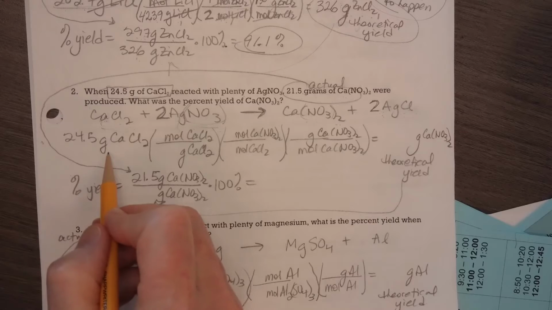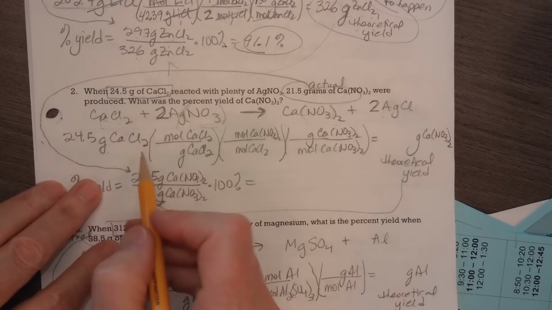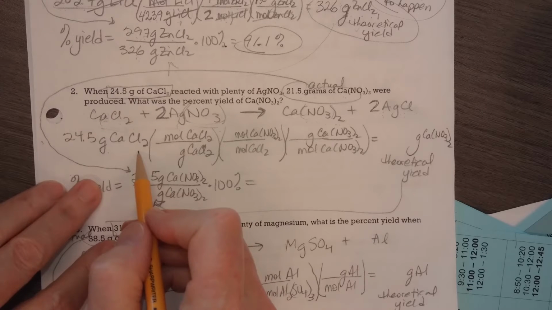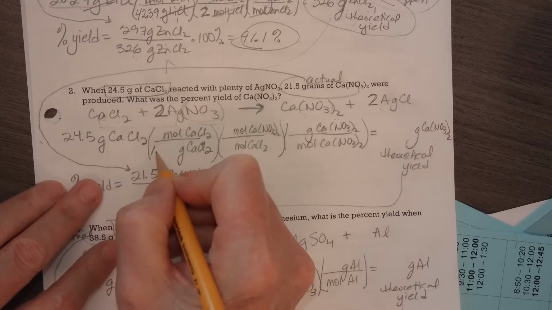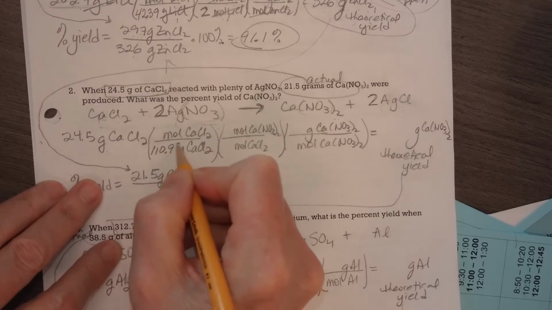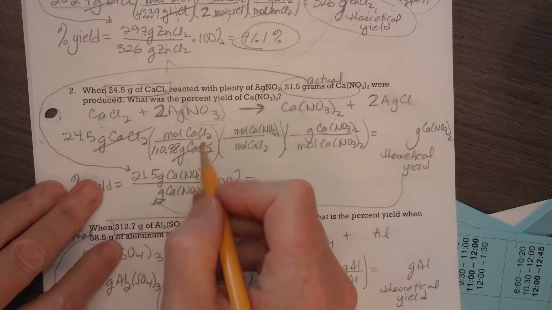24.5 grams of calcium chloride. Again, we know calcium is 40.08 and chlorine is 35.45. And so when I times that by 2 and then add the 40.08, I get 110.98 grams of calcium chloride per mole. Again, I'm dividing by the molar mass.